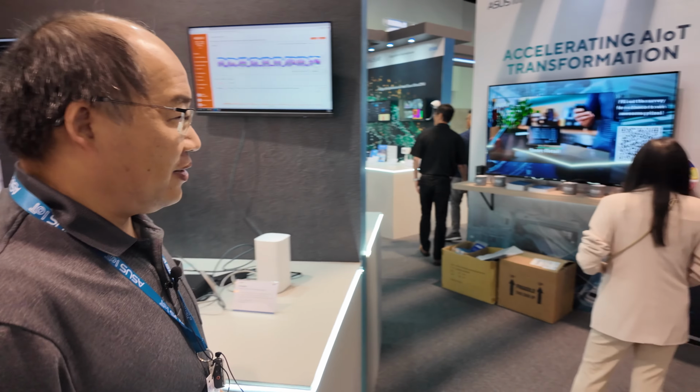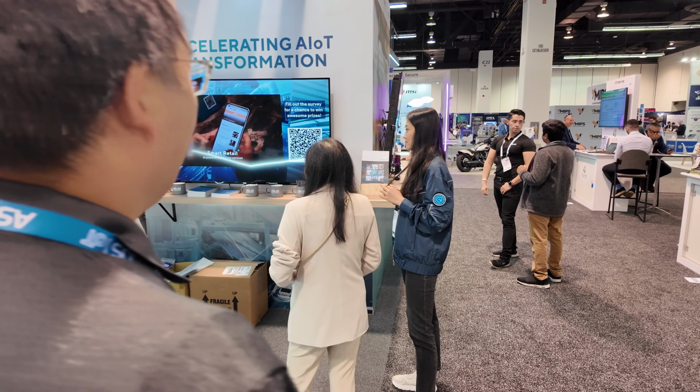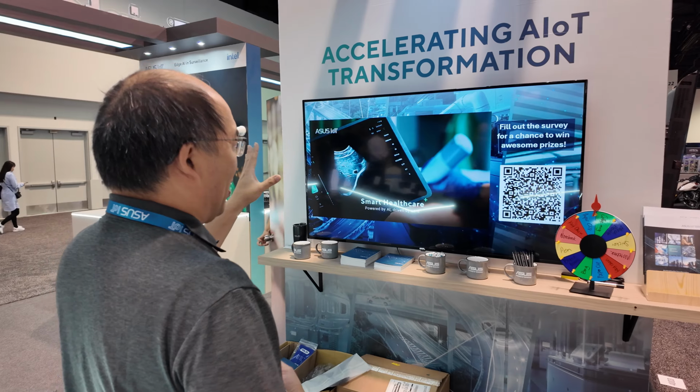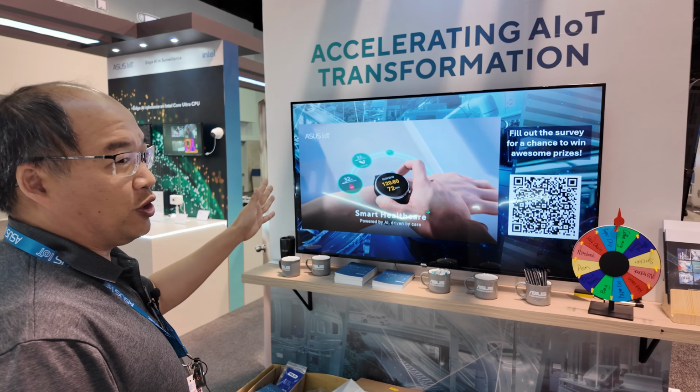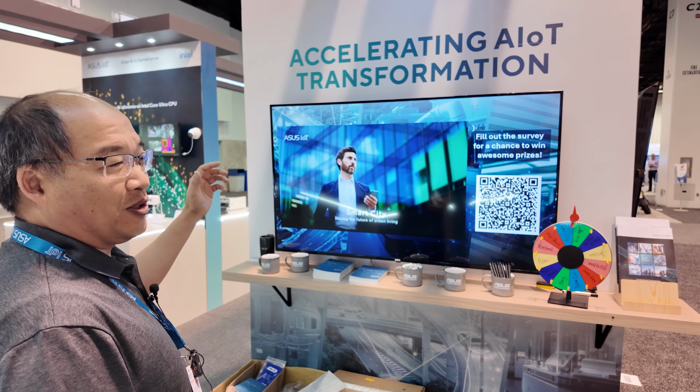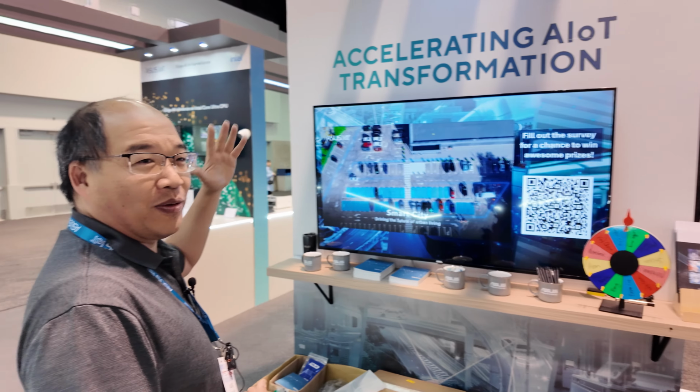Okay, cool. What is accelerating AIoT transformation? So acceleration, this is actually telling you all the AI models we have, all the different solutions from healthcare, all the different verticals, then transfer everything to the Edge AI instead of the cloud.